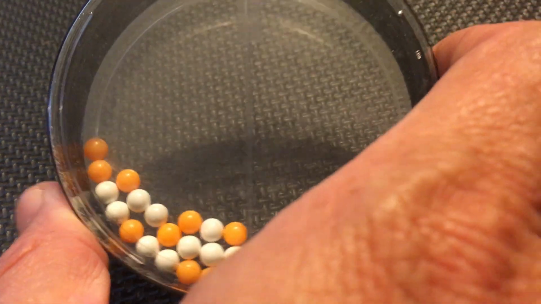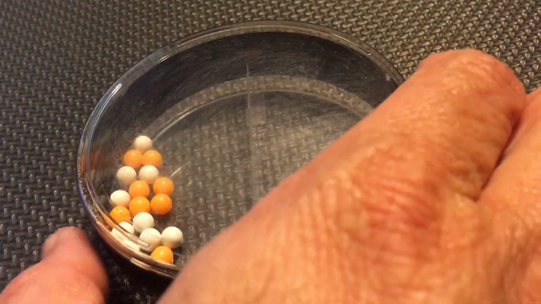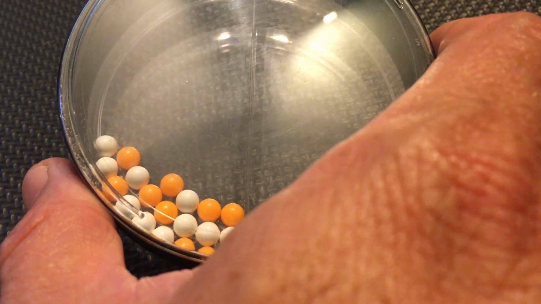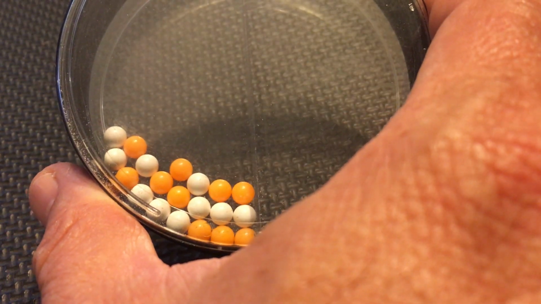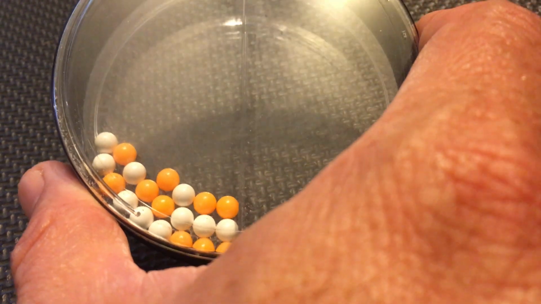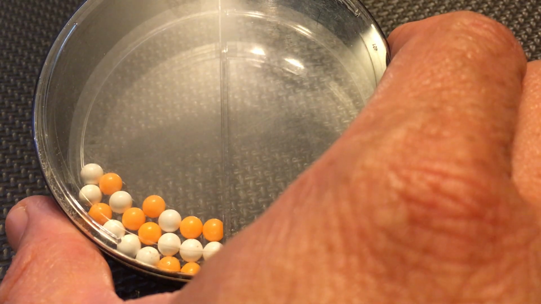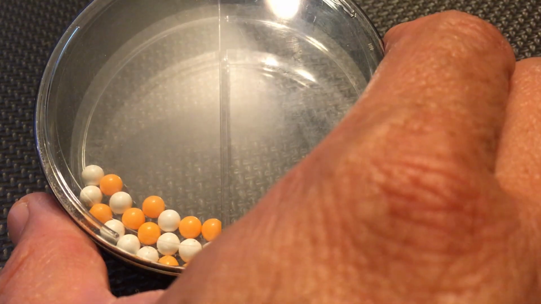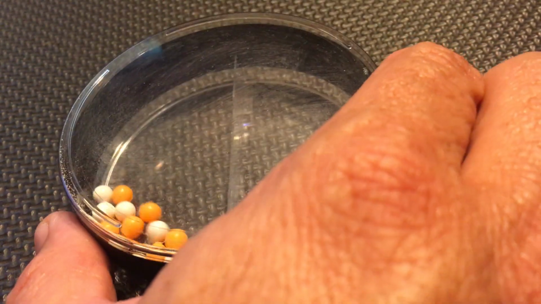We're going to use this little shaker made from a couple Petri dishes with a little divider in between right here, and 10 heavier weight beads in white and 10 lightweight beads in orange to show how isotopes can be used to track climate change.